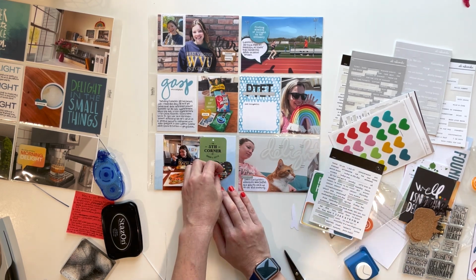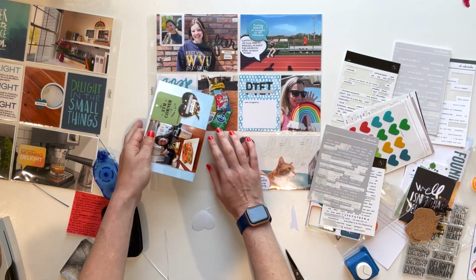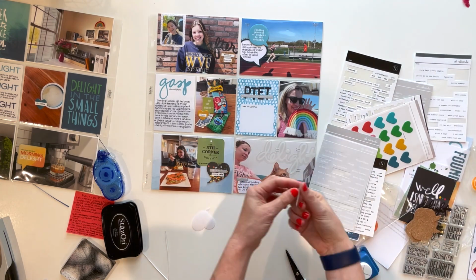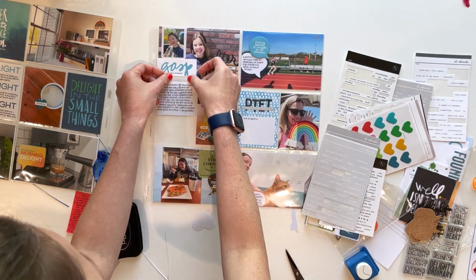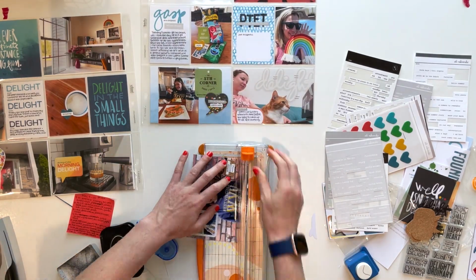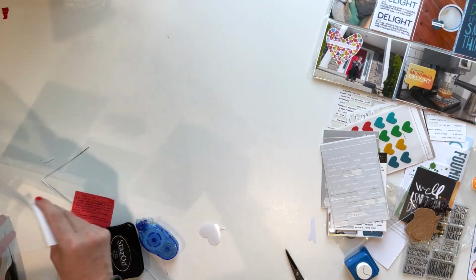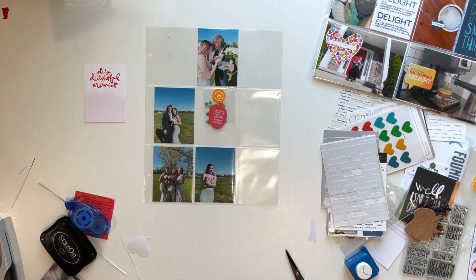And I put some word phrase strips on top of it, kind of to repeat that same format that I was using on some of the other embellishments on this spread. So you see there, I added that word phrase strip. And I just trimmed this photo down because it was sticking out of the top of the pocket, and I'm putting those to the side, and now I'm going to work on my insert.